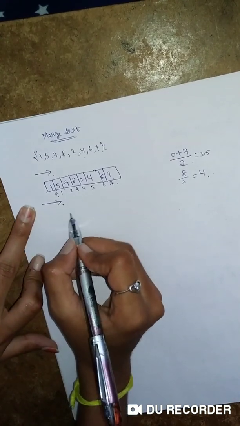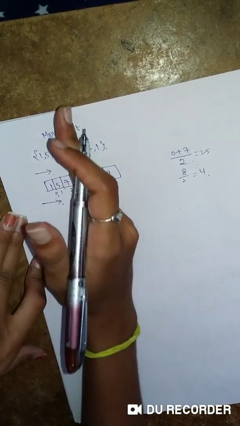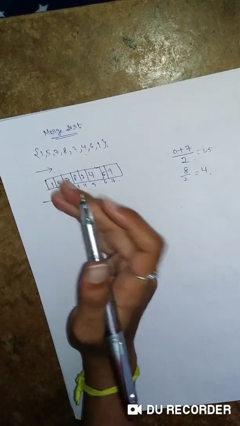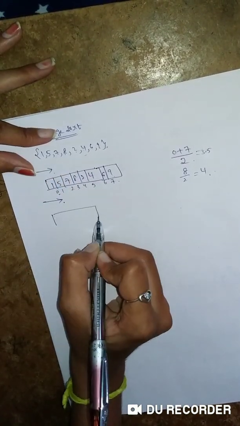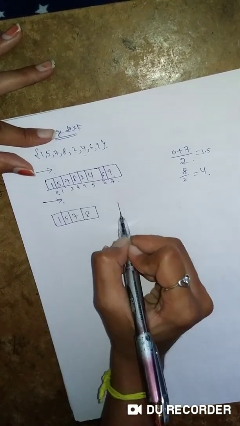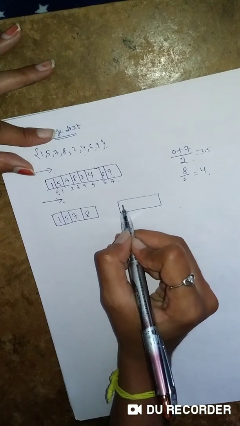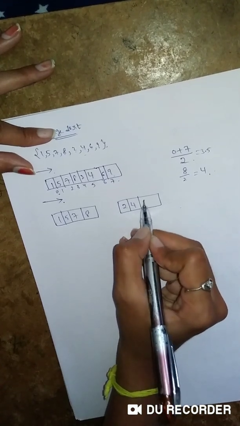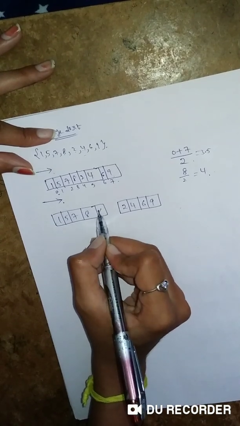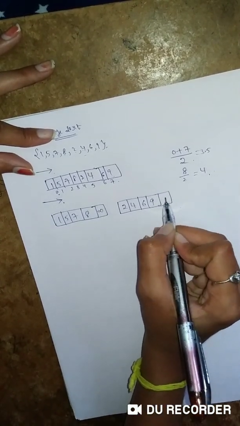So we divide this merge sort into half. We need to divide it like this: 1, 5, 7, 8 and 2, 4, 6, 9, and one more element we need to add is infinity.